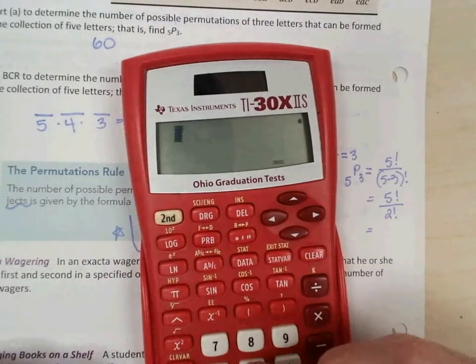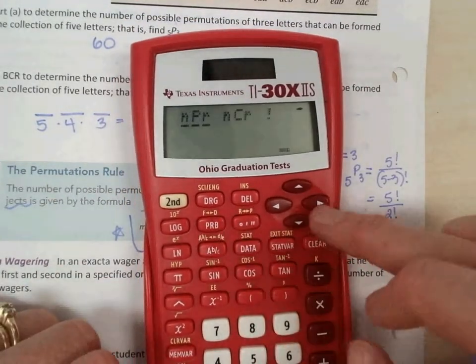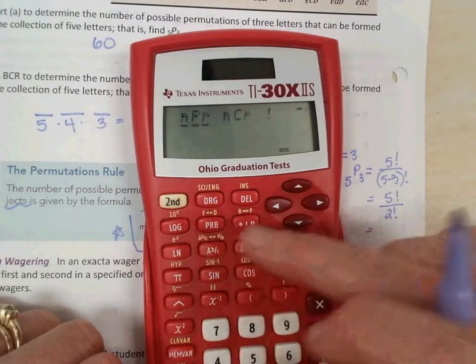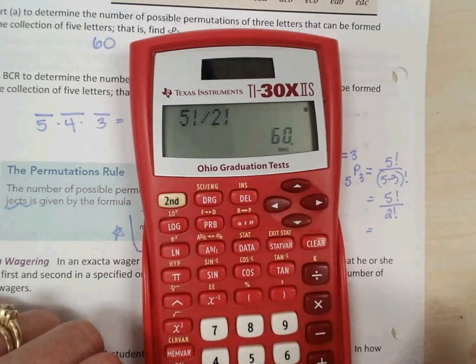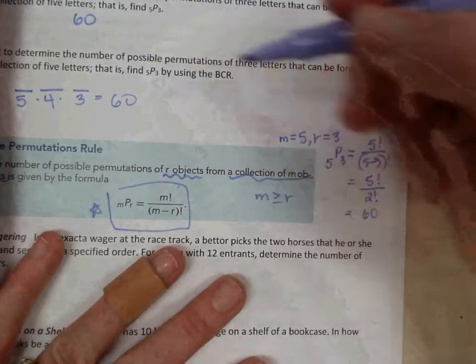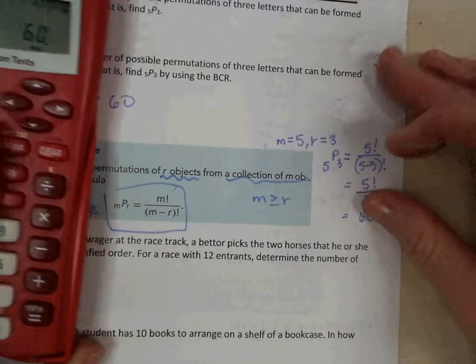So we could type that in. Well, I already had that. 5, PRB, factorial, over 2 factorial, which is 60. Same.